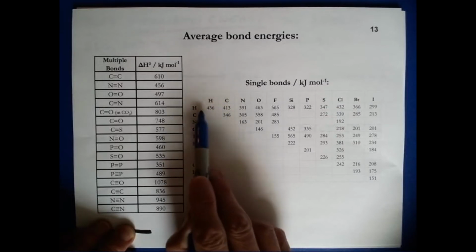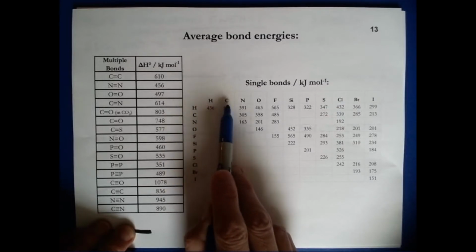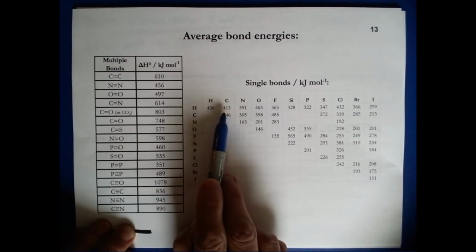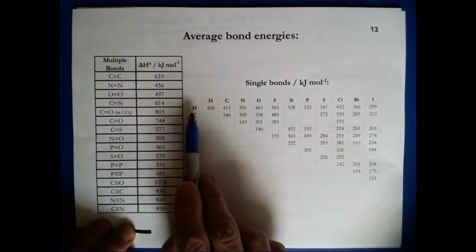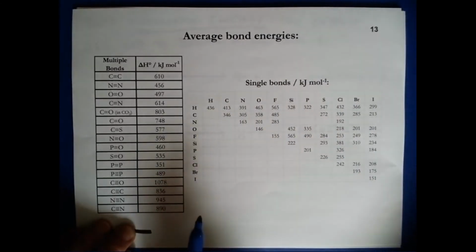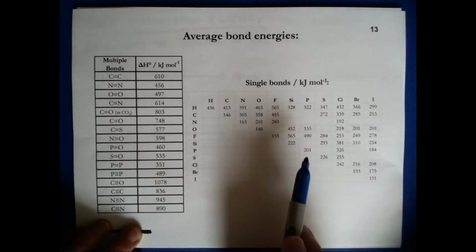How do I know that's carbon and hydrogen? I look here at the chart at the intersection of carbon and hydrogen, and this will tell me the average energy it takes to break a bond where a carbon atom is connected to a hydrogen atom. And you can see, you can get a wide variety of information by looking at this particular chart.